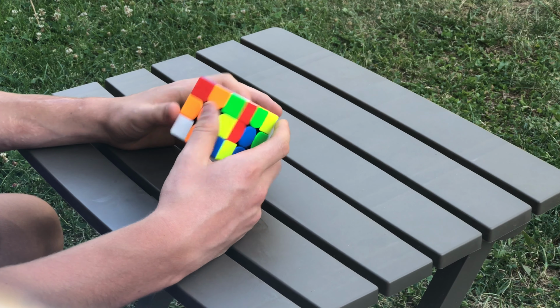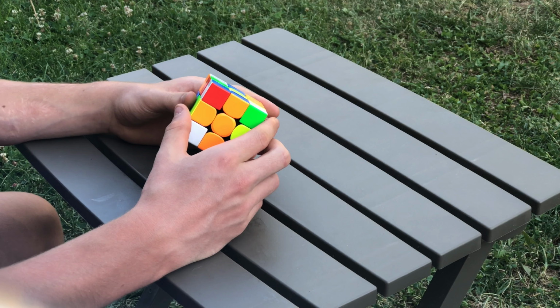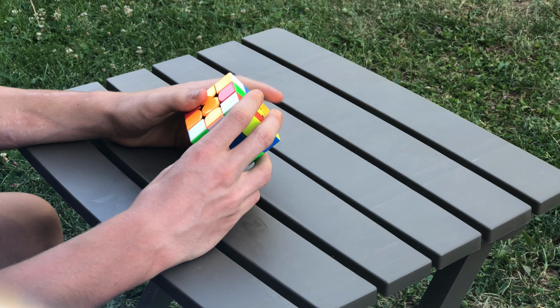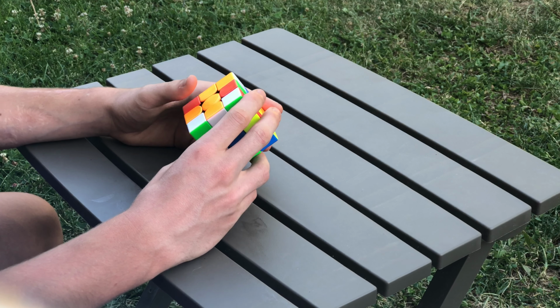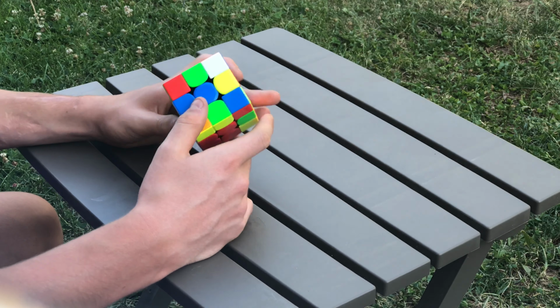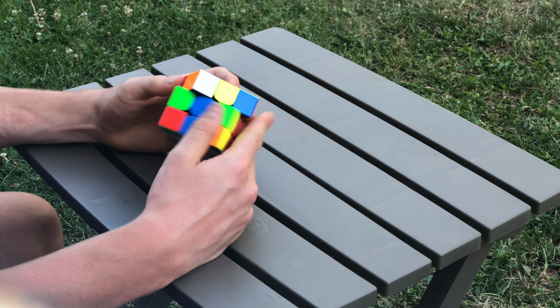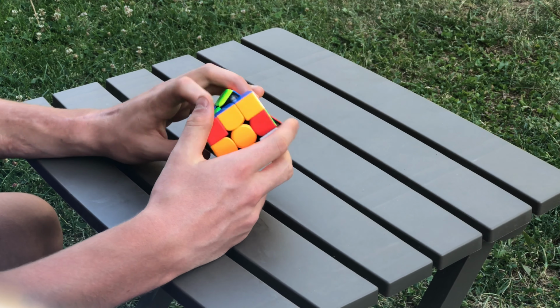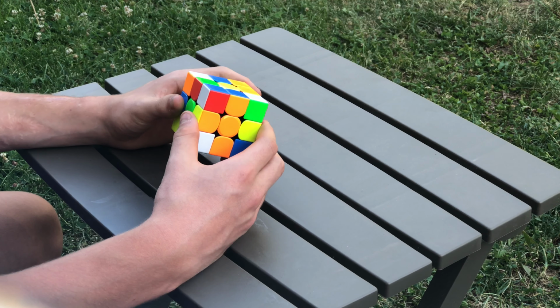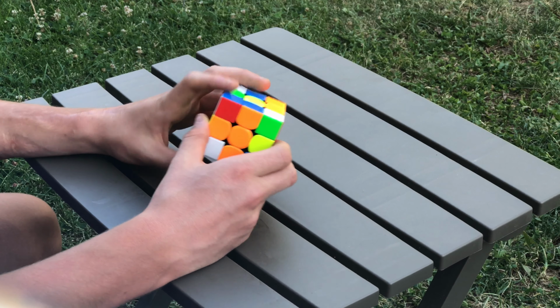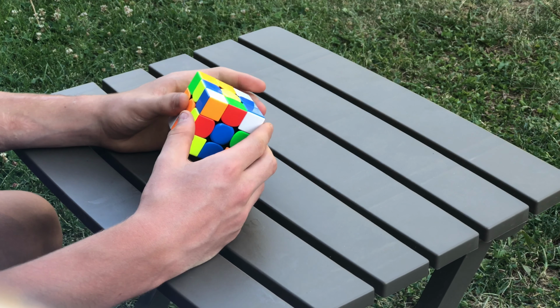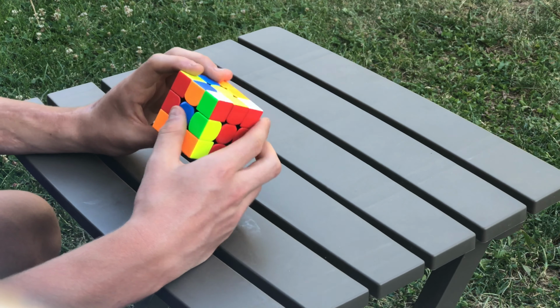Or on the flip side, you go F U prime, or F prime U prime F, and then insert like normal. So those are those couple of cases where the white edge faces the top. Now there's also a couple more.